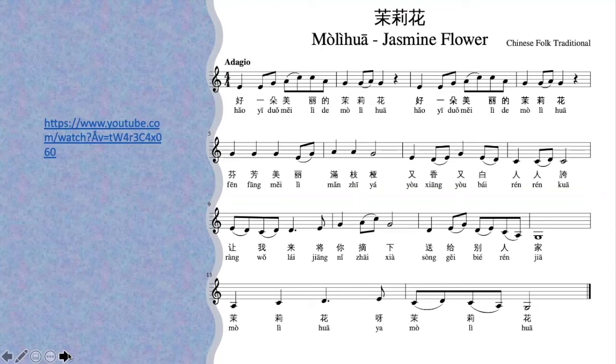So if you write down every note in this scale in Jasmine Flower, we have C, E, G, A, and there's no B, right? So we skip B, and we'll have C again.